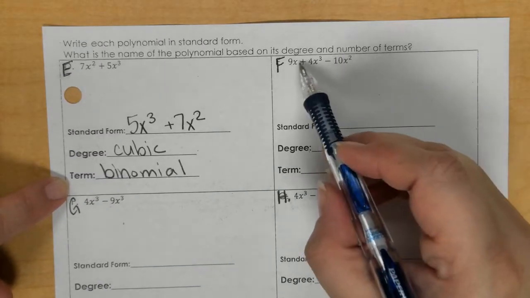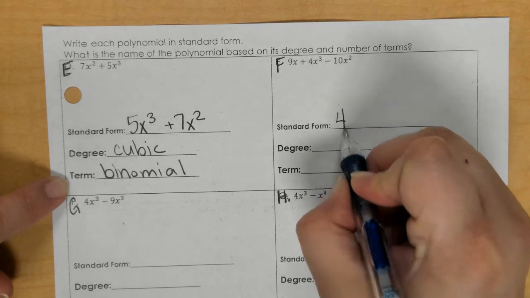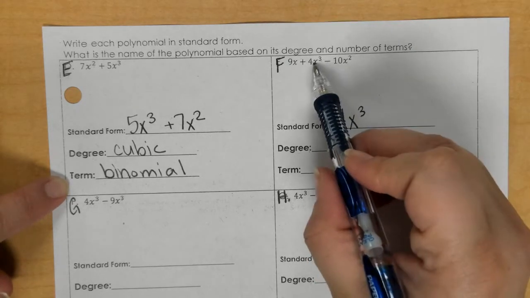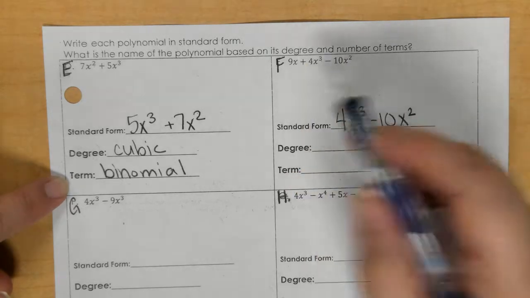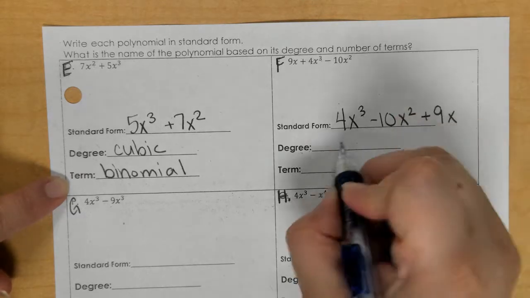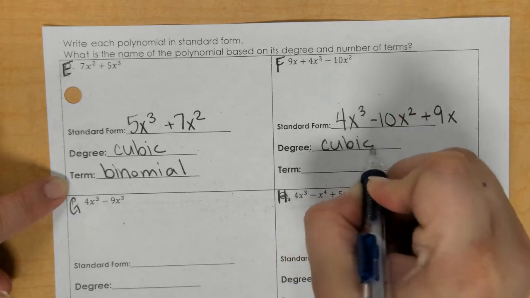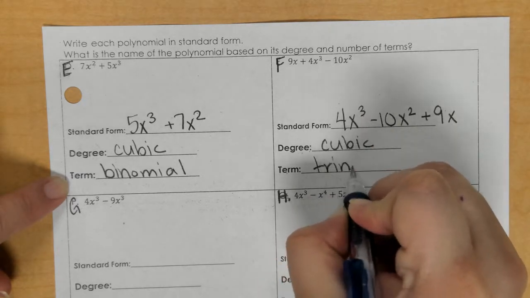In F, our highest exponent is a 3. So 4x to the third. And then the negative 10x squared. And then the 9x. Degree, highest exponent is 3, which is cubic. Term is 1, 2, 3, so trinomial.